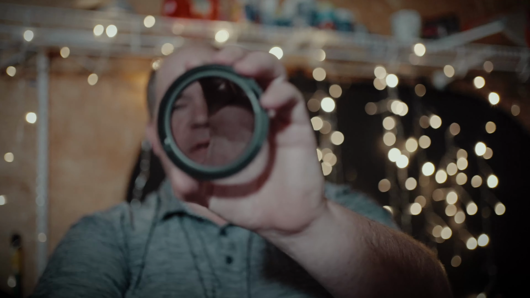And 9 times out of 10, this whole thing is going to come apart in your camera bag. So when you go to pull out your camera, you're probably just going to have this little piece right here attached to your lens. You're going to have to reassemble this whole thing before you can start using your camera. I don't know. It's kind of a pain if you ask me, and not a very good design.